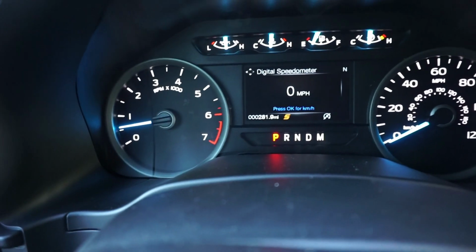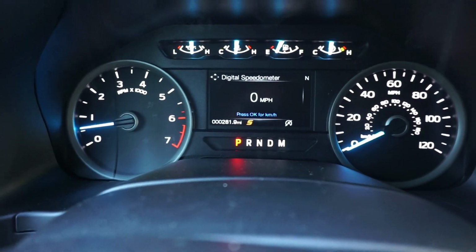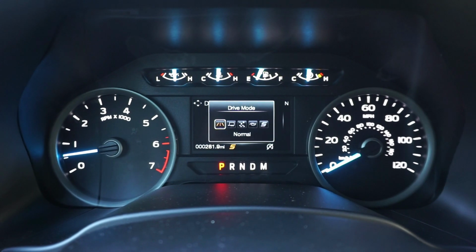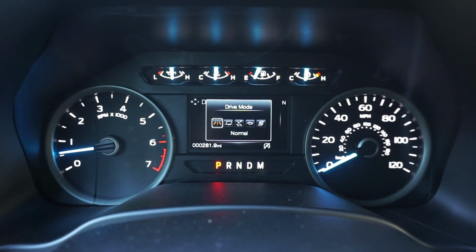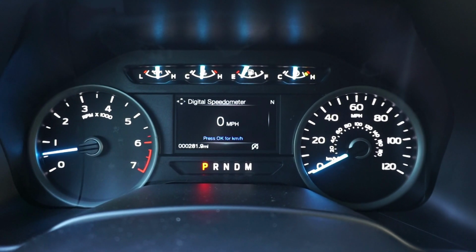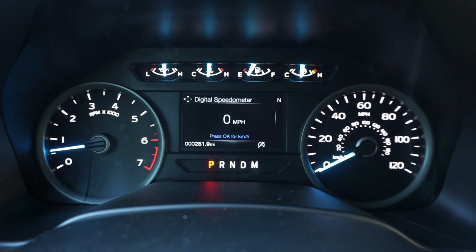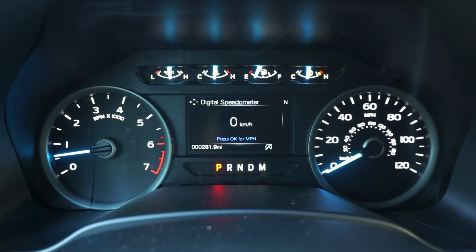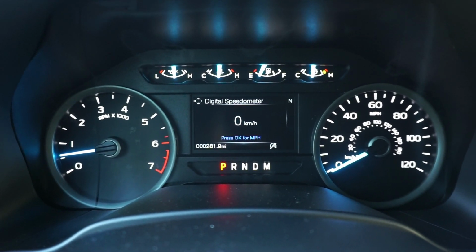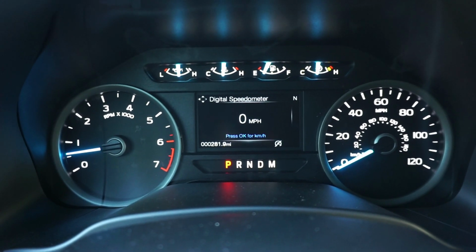Actually, let's go ahead and bring it back into normal mode. We don't need to be in sport mode while we're just sitting still. So there's that. In order to change your gauge from miles per hour to kilometers per hour, press the OK button right here. Bam. And there's that. Press it again, brings it back to miles per hour.